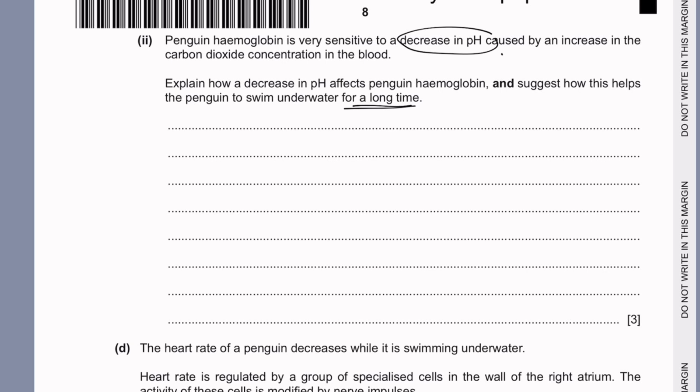Okay, so we need the sensitivity to pH because the decrease in pH is going to be decreasing hemoglobin affinity to oxygen.